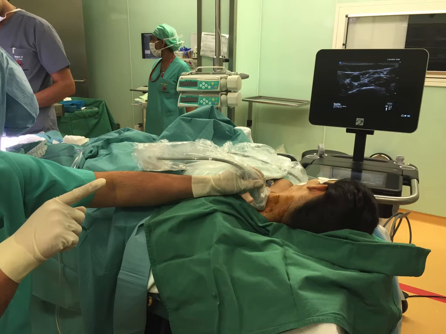How to do it? This is the position of how to do it. What you are seeing on the ultrasound screen is a flat line below the carotid artery. We'll level it, you'll get to know. Probably this is the C7 level.